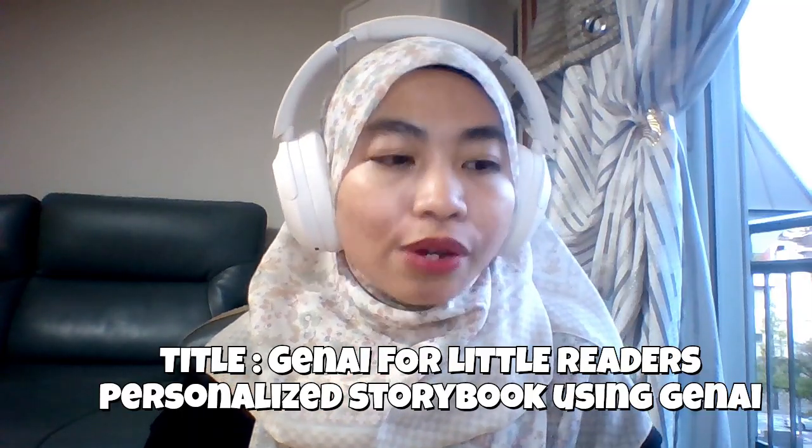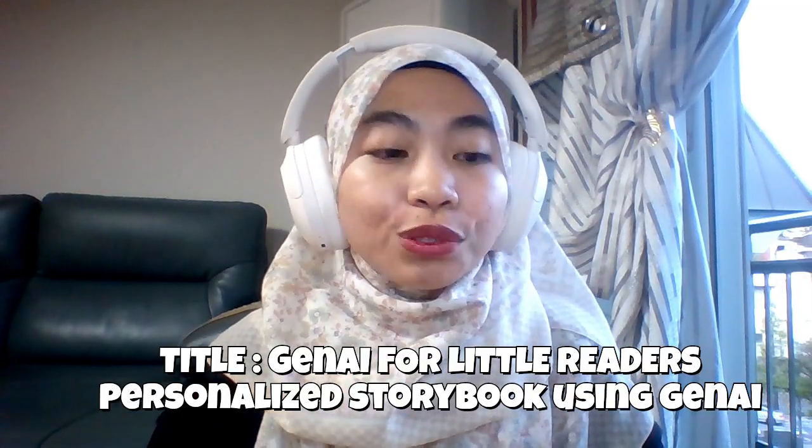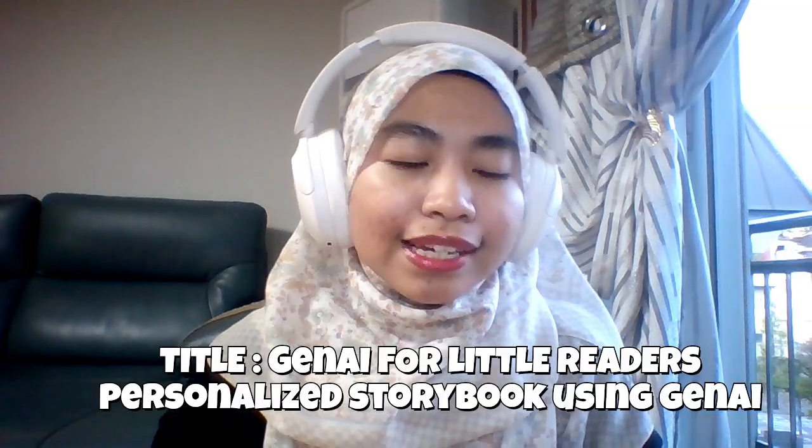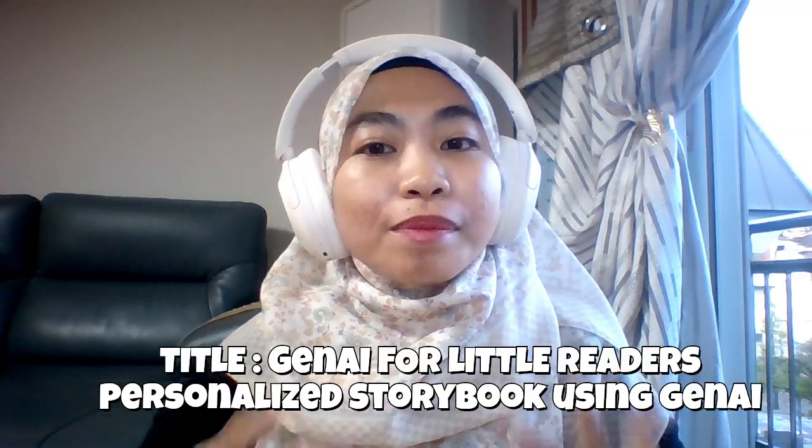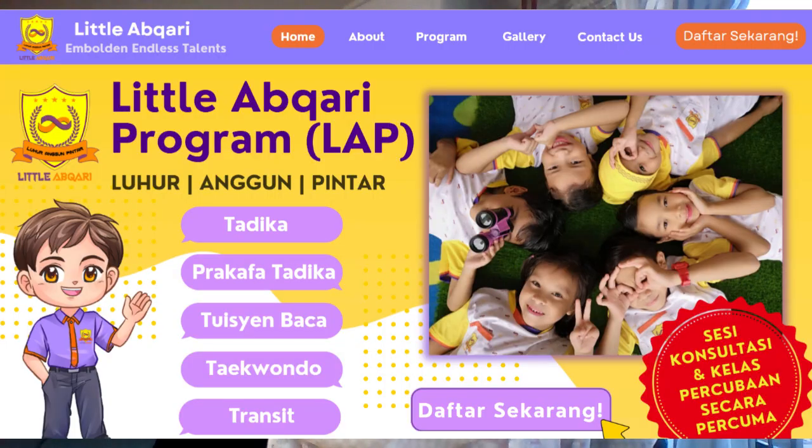For the GenAI Intensive 2025 Capstone, my title is GenAI for Little Learners, where I use generative AI to create custom storybooks for children. This idea was inspired because my mom ran a kindergarten named Little Abqari. In this notebook, I will show you what I used. Basically, we have a few types of Gen AI capabilities that I use: grounding, story generation, image generation, Gen AI evaluation, and LangGraph engine.